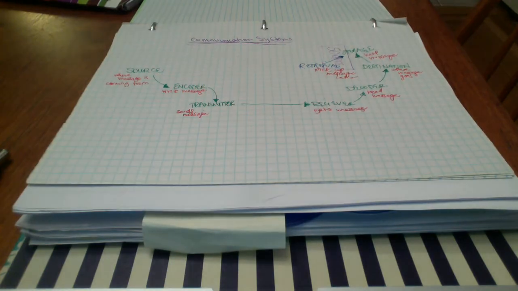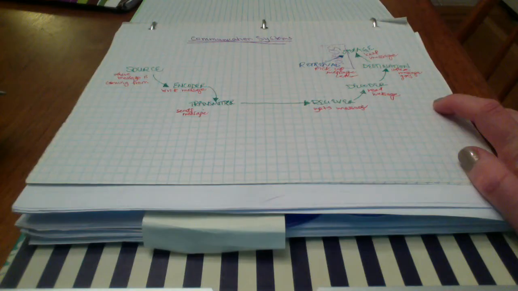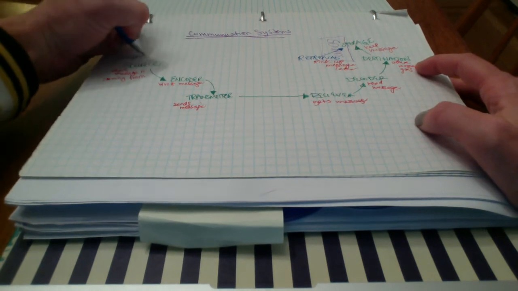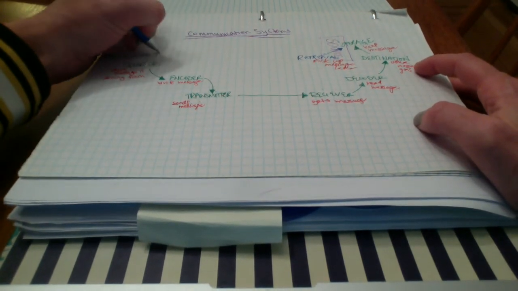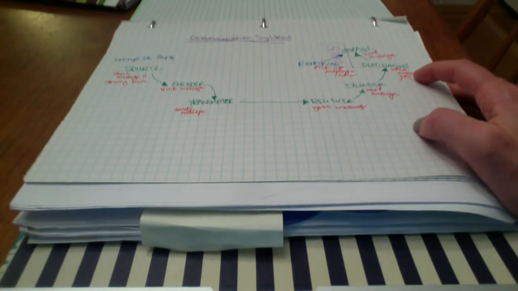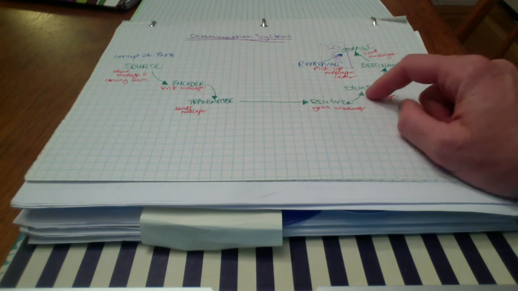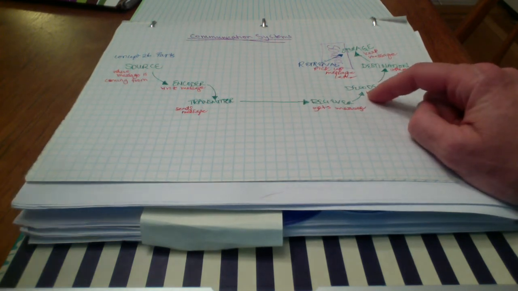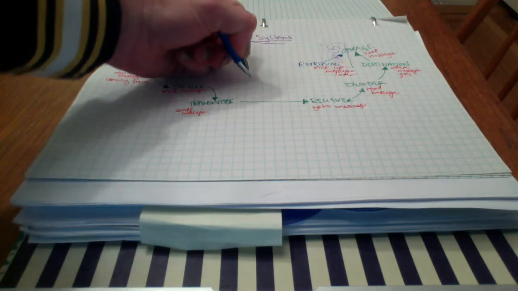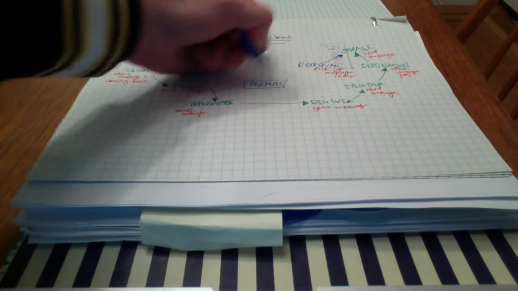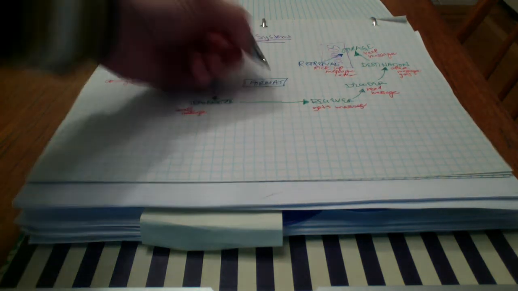Now, that's the basic parts of the system. This is concept 26 on your standards, and this is the parts. Now, if you take a look here at encoding and decoding, there is another thing that we want to talk about inside of this, and that is the format. The format can be either analog or digital.